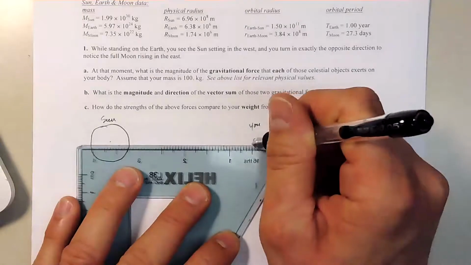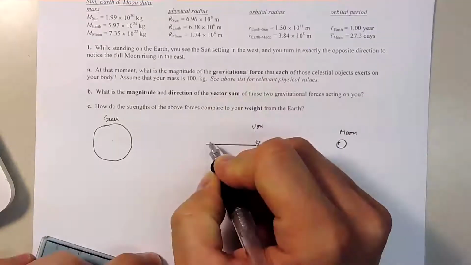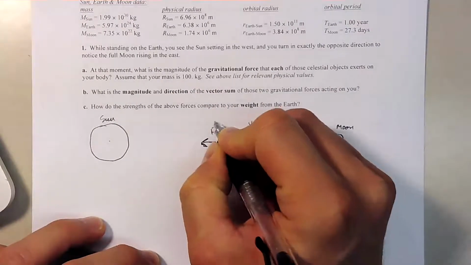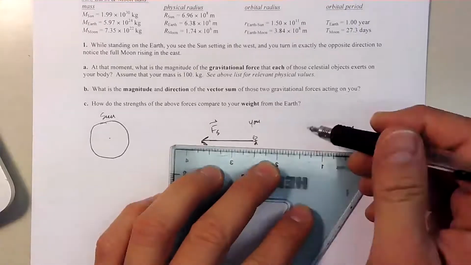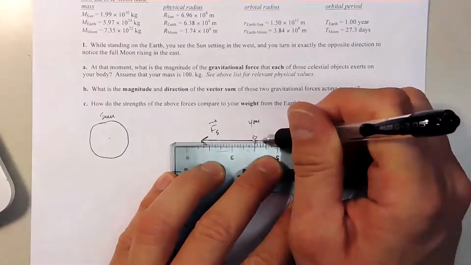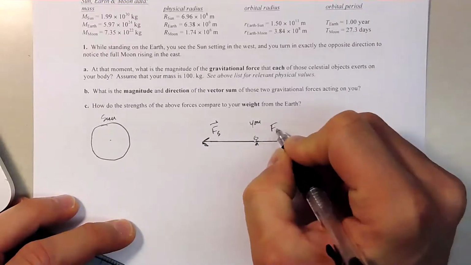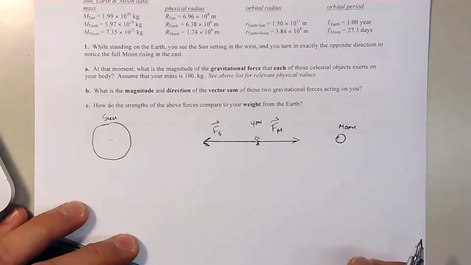So the sun exerts an attractive force on you, and at this moment, we don't know which of these two forces is going to be stronger. So I'm just going to call this the force of the sun, S for sun. And then the moon is going to exert an attractive force on you, and I'll call that the force of the moon. And they're in opposite directions.